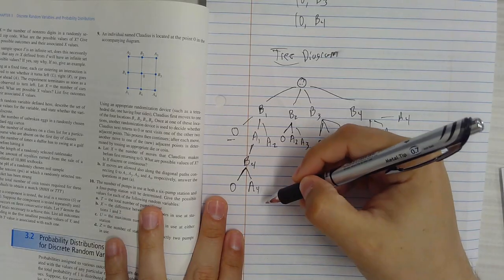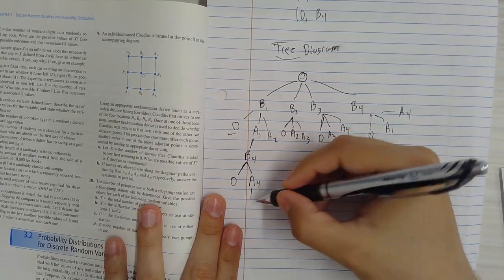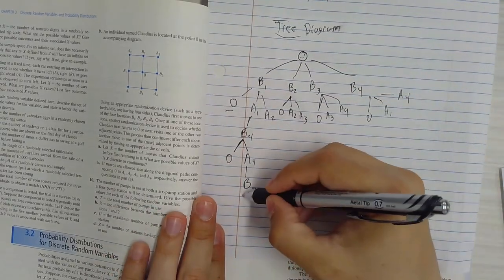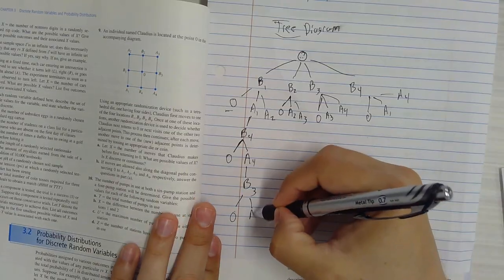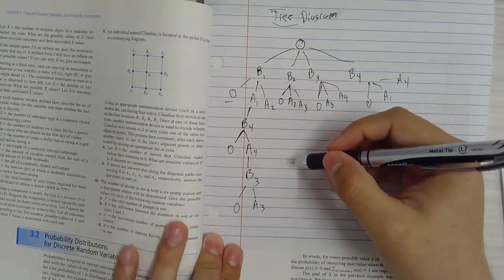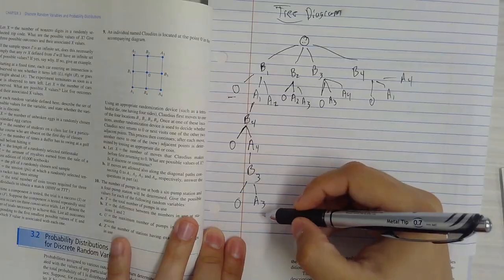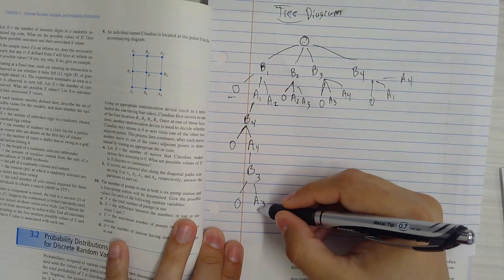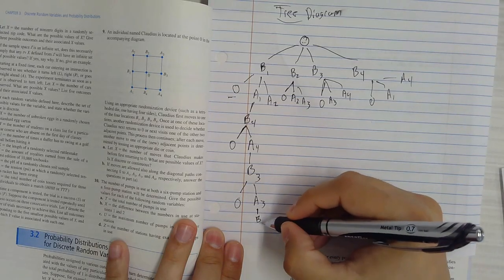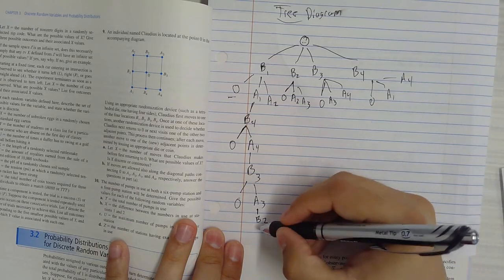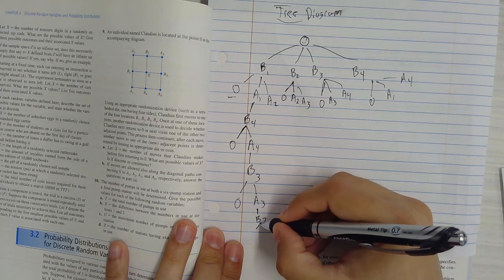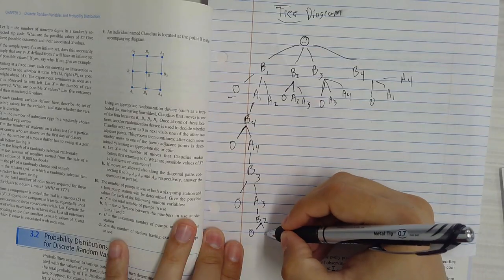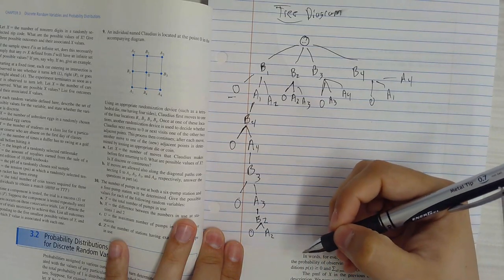A4, and from A4 we have to go to B3, and then from B3 we could potentially go to 0, or we could continue on to A3. Okay, then from A3 we have to go to B2, and then it becomes 0, A2, oh no.